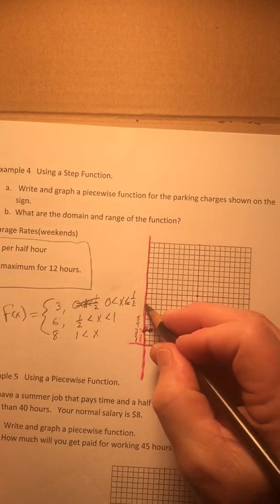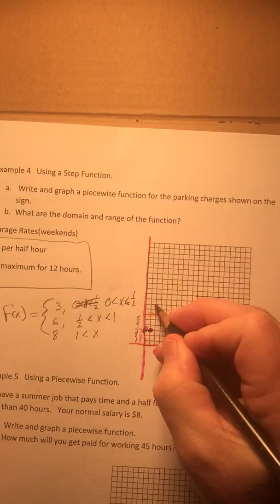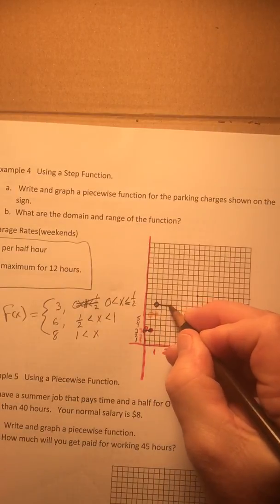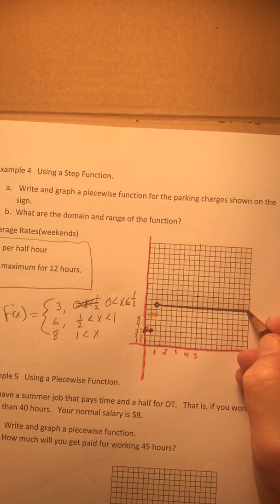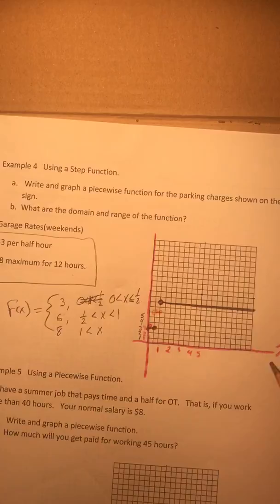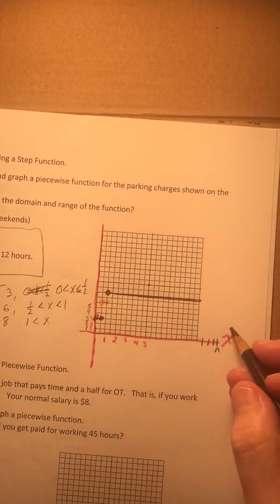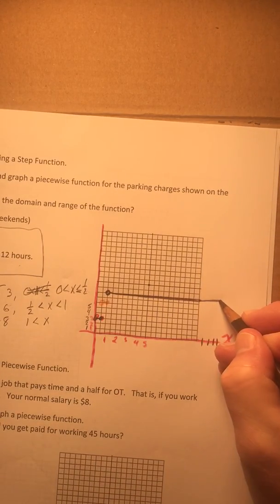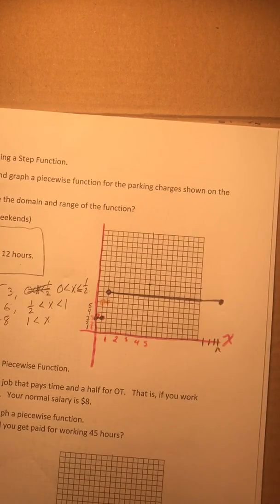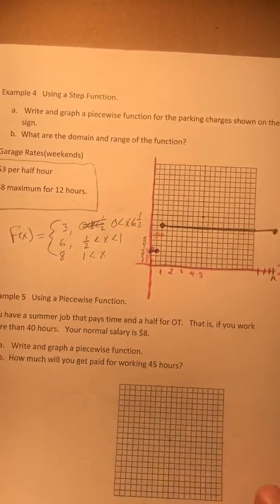So 6, 7, 8, and that goes from 1, an open circle, all the way out for however long you park. Now, it says a maximum of 12 hours, so we could go out here to 12, and we could stop it. That would be what that one looks like.